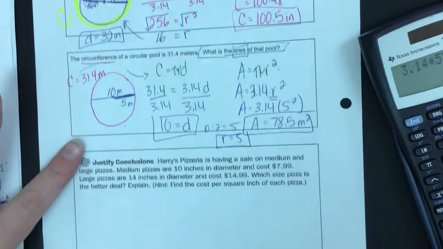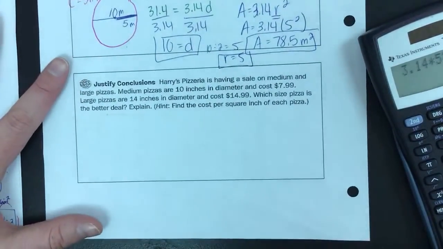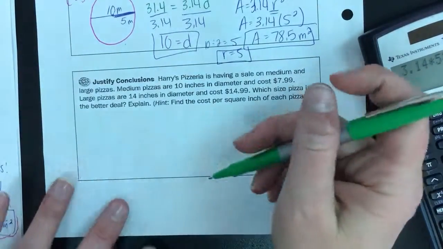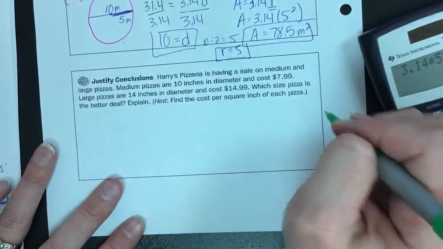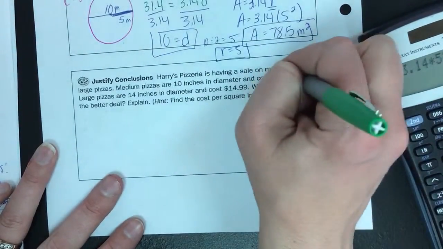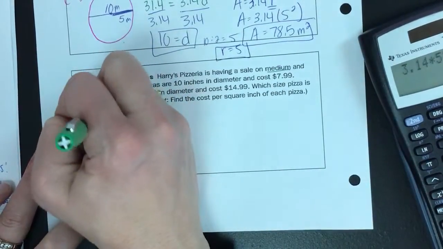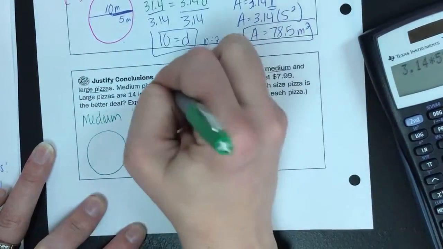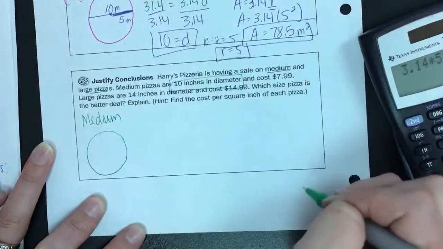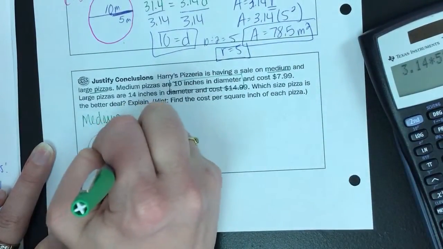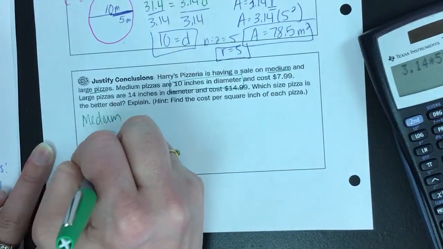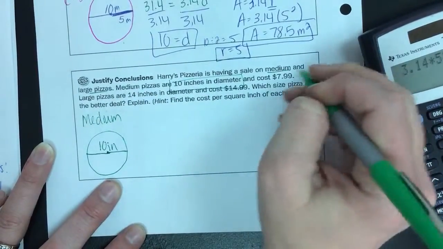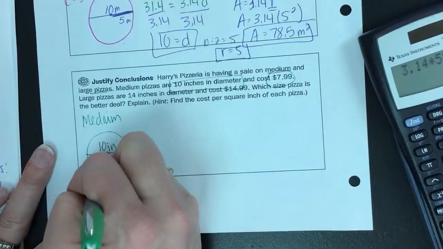All right. This last one has to do with comparing some prices and some unit rates. So this is pretty real world here. Harry's Pizzeria is having a sale on medium and large pizzas. So medium pizzas are 10 inches in diameter. Is this a diameter? Nope, that's a radius. So I need to make sure my picture matches what they're telling me. 10 inches, okay? And this costs $7.99.